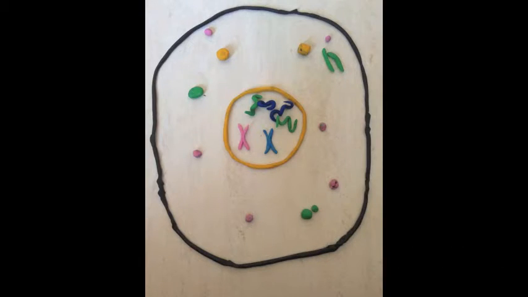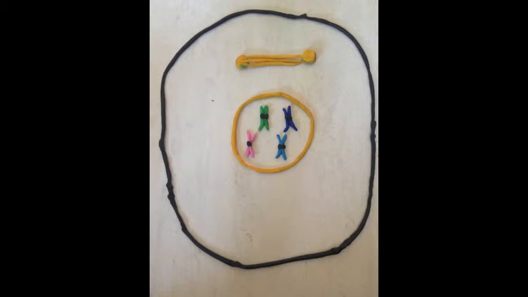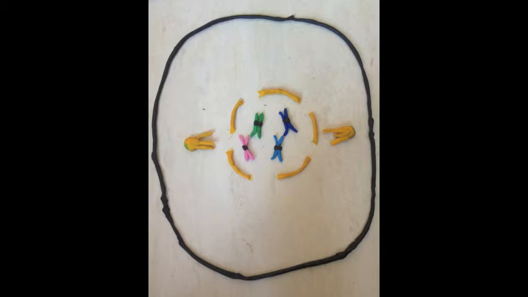The next process in the cell cycle is mitosis. The first phase of mitosis is called prophase. Prophase is usually the longest process of mitosis. During prophase, the genetic material in the nucleus condenses and we are able to see the chromosomes. The centromere is where the chromatids are attached. A chromatid is one DNA strand in a duplicated chromosome.